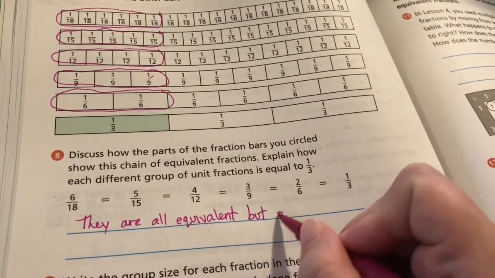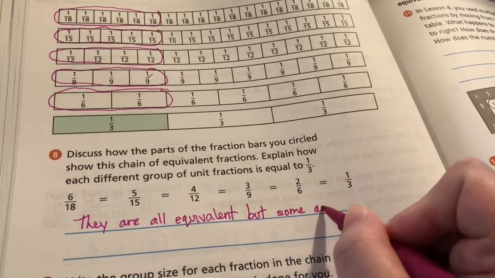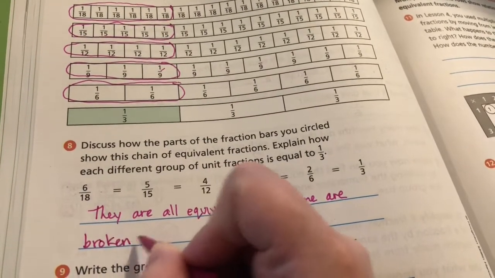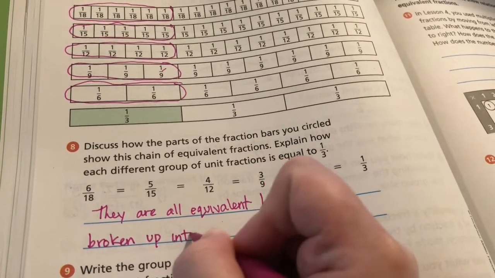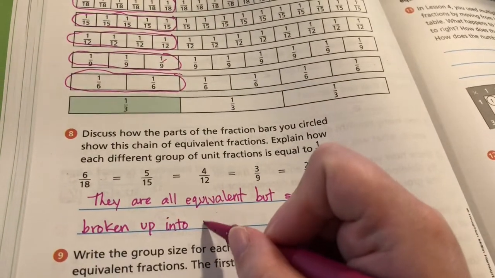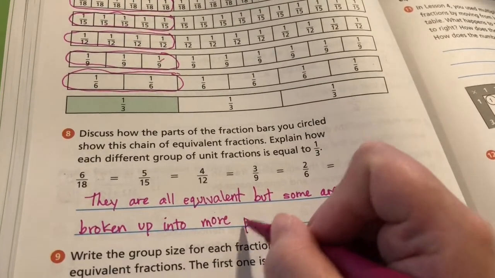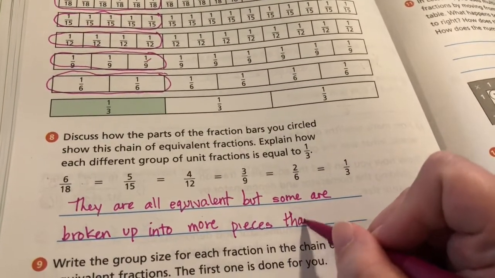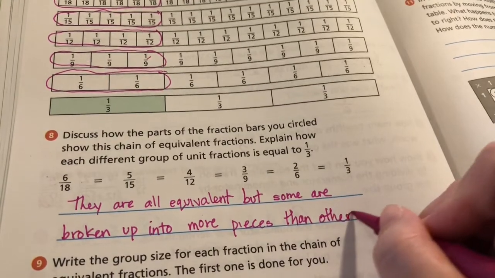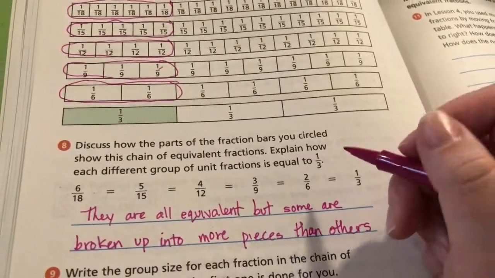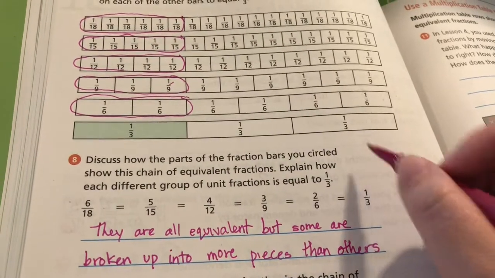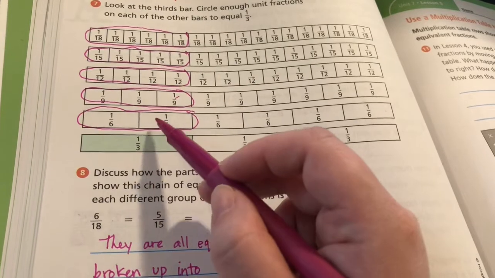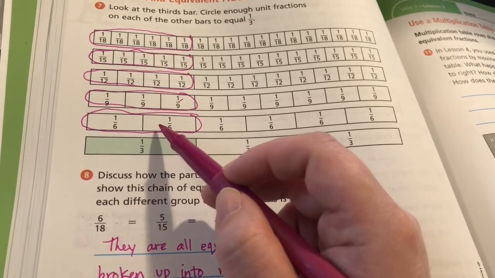But some are broken up into more pieces than others. Okay, and again, when you break them up into pieces, those are the pieces that you're multiplying. So 1/3 times 2/2 would give you 2/6.